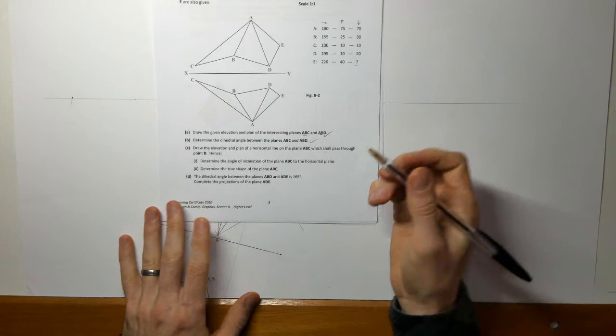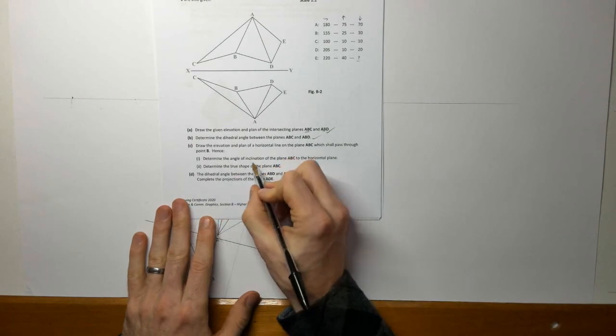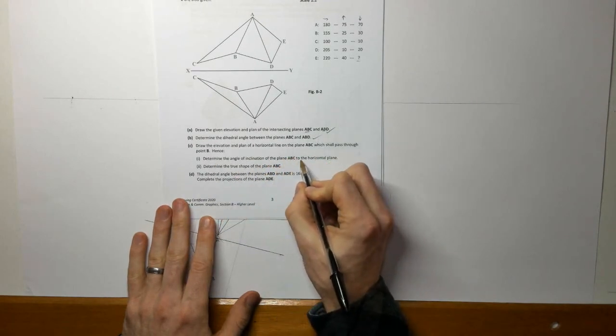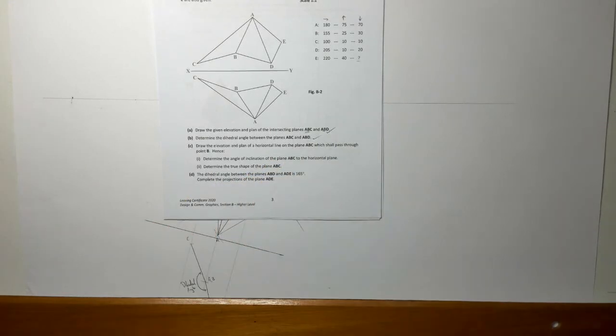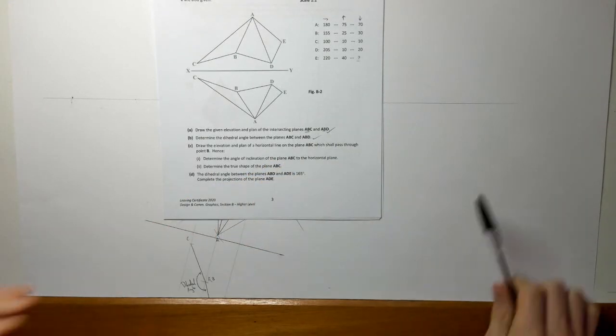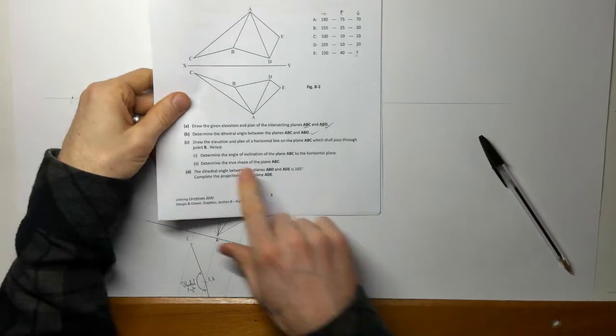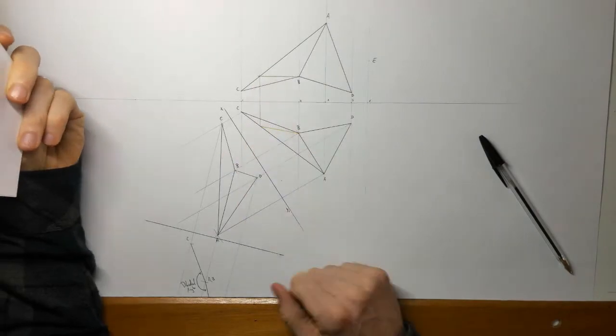Hence, using what we've just done, determine the angle of inclination of plane ABC to the horizontal plane, and then they want us to determine the true shape of ABC. So they have told us to find this line for a reason.